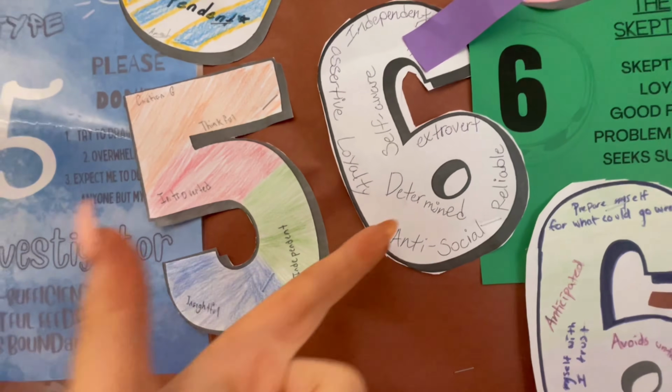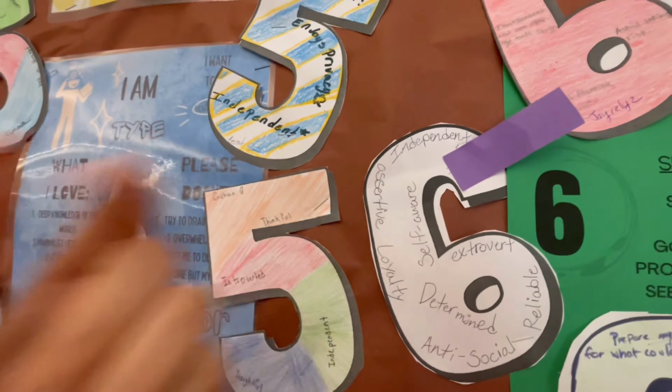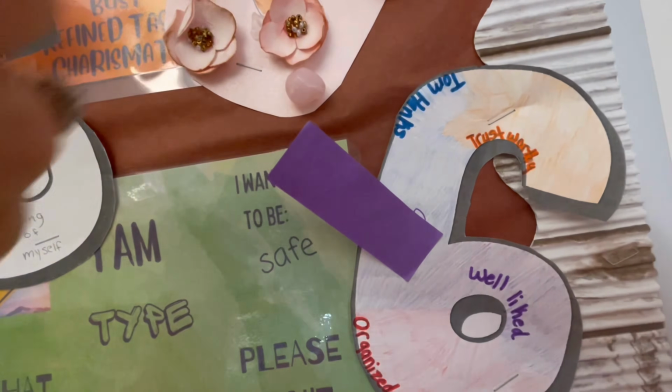Assertive, loyal, determined, antisocial, reliable, extrovert, independent, well-liked, organized, trustworthy, Tom Hanks. Tom Hanks is probably my favorite actor, and I'm really excited that one of my students loves him too.